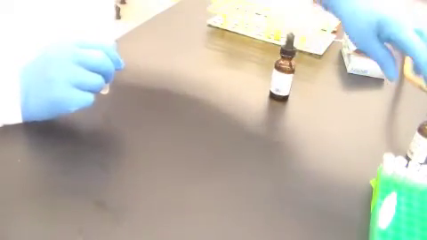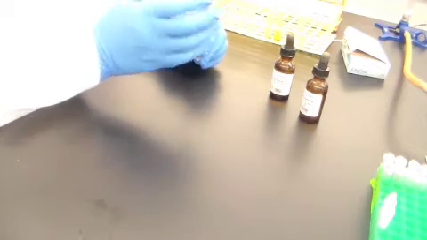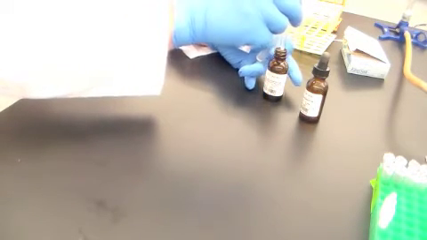So the 2 chemicals that you're going to add here, appropriately enough named nitrate A and nitrate B, are a combination of sulfanilic acid and dimethylnaphthylamine. These reagents will give a bright red azo dye if nitrite ions are present. So this test is highly specific for nitrite ions.